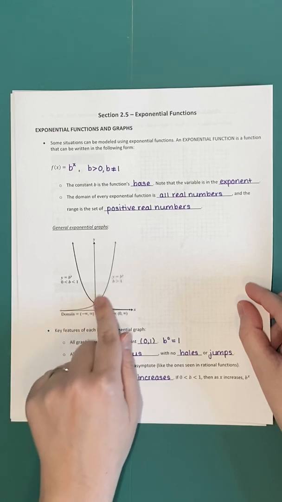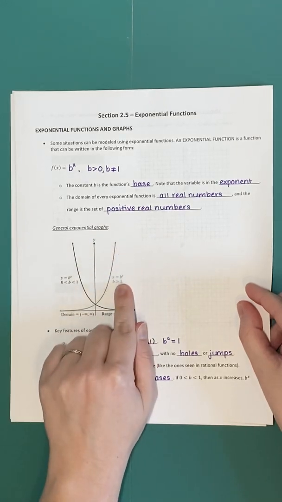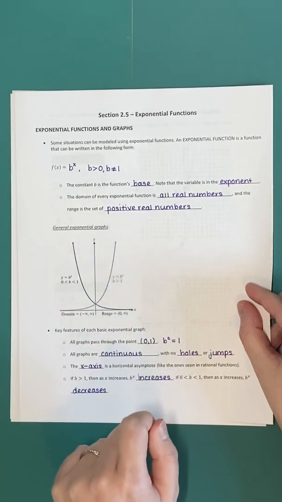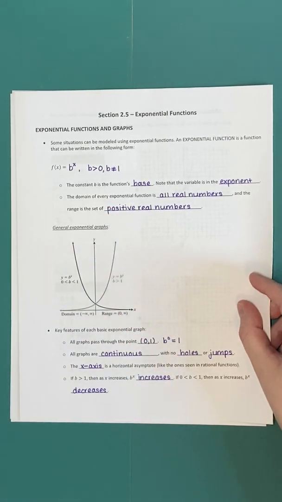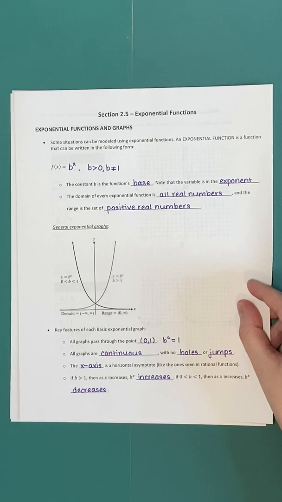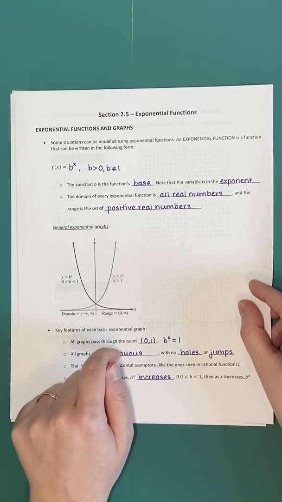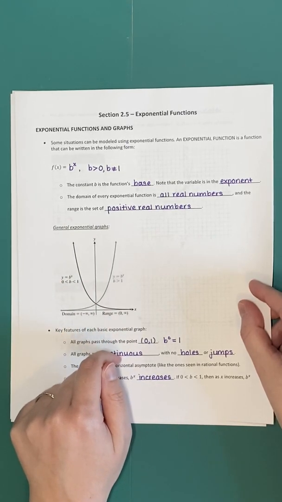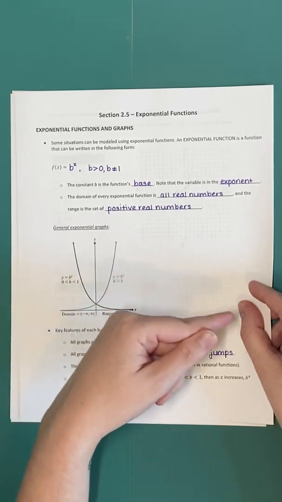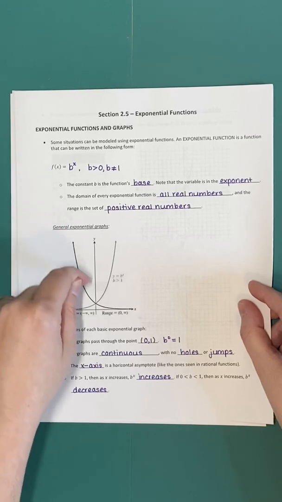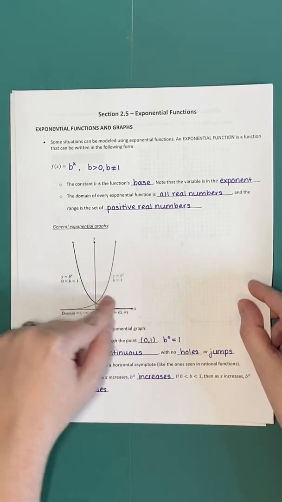If we're following a graph where b is greater than 1, then as our inputs increase, our outputs also increase. So we're talking about the growth of the output. In this case, when b is greater than 1, the outputs are growing. Now, if b is between 0 and 1, that would be the situation that's described by decay. As our inputs increase, the outputs, the y values, are decreasing.